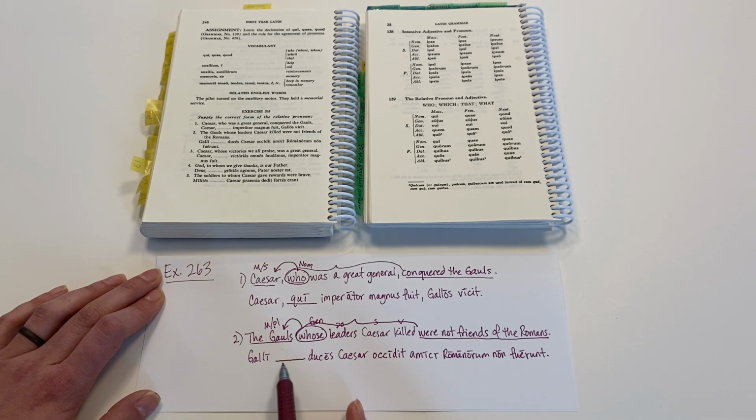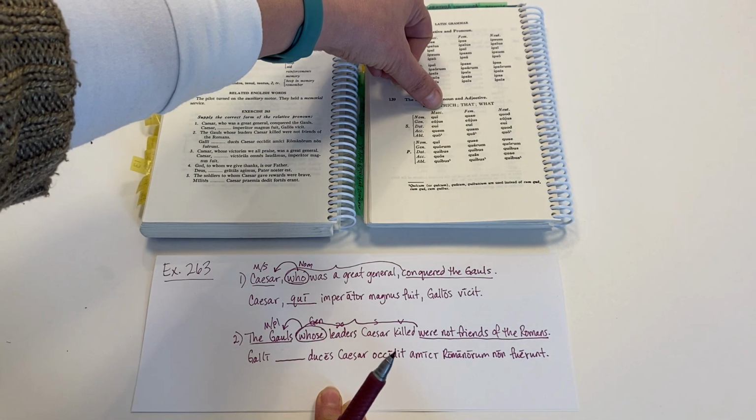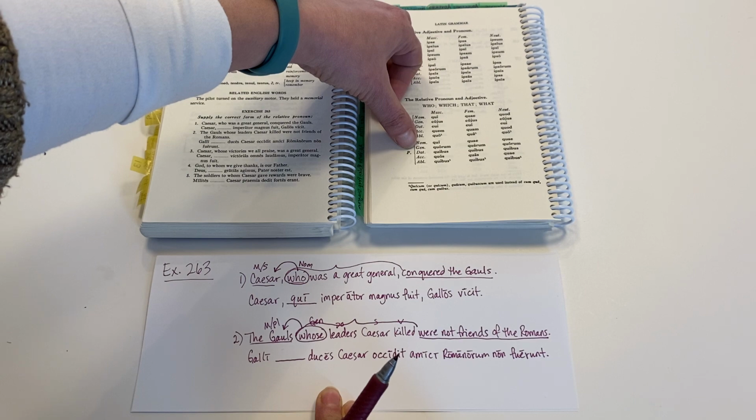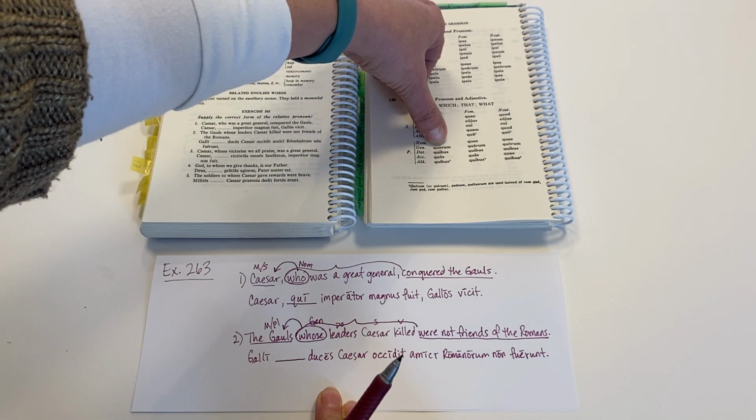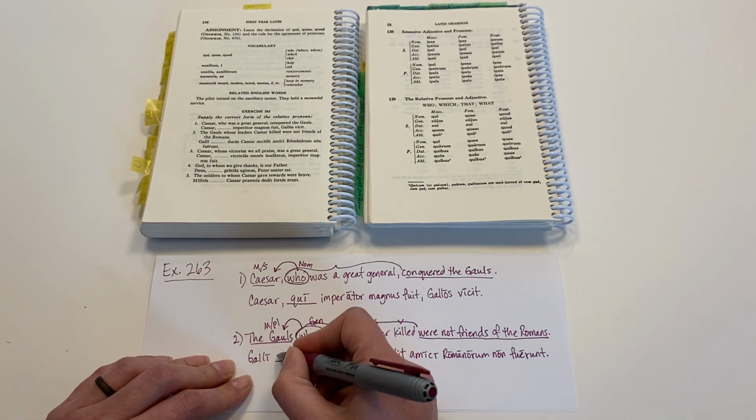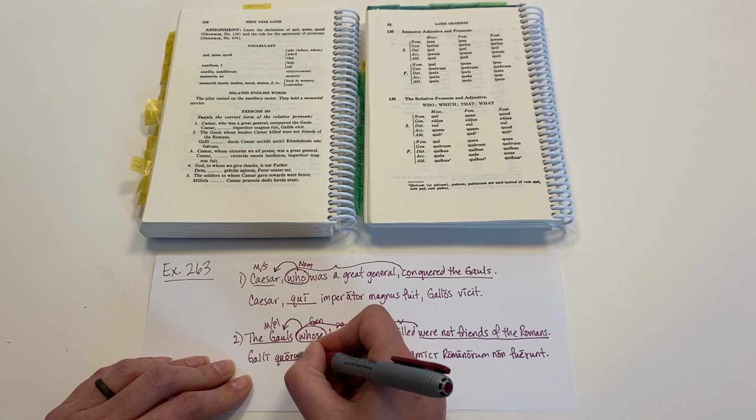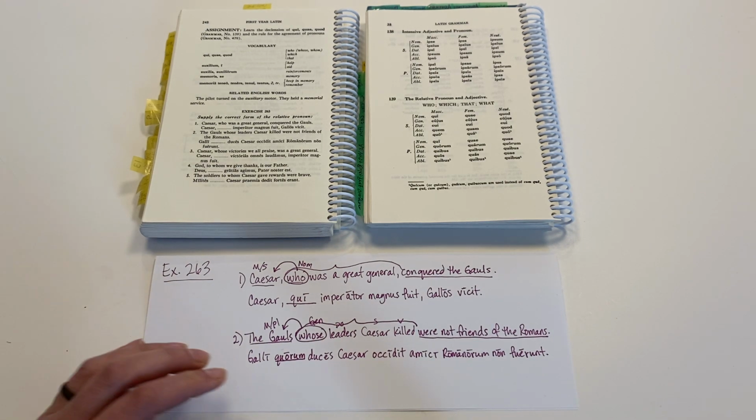So when we go to fill in the blank here in our Latin translation, we want to look for the correct form as a masculine plural genitive relative pronoun. So here again we have masculine, plural, and then genitive, quorum. And that's how you would do that.